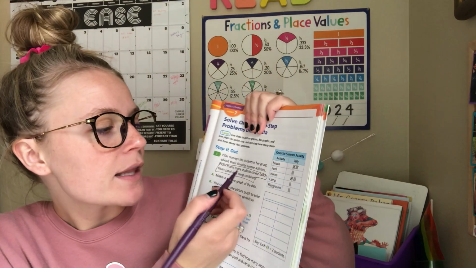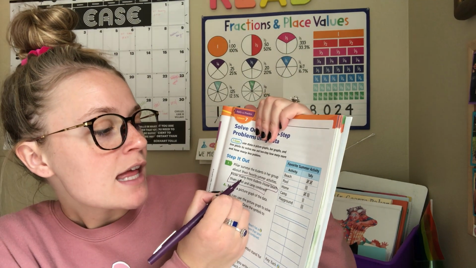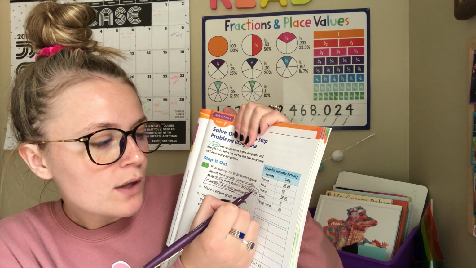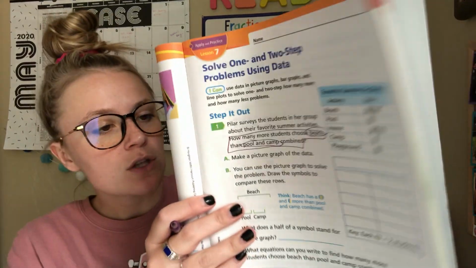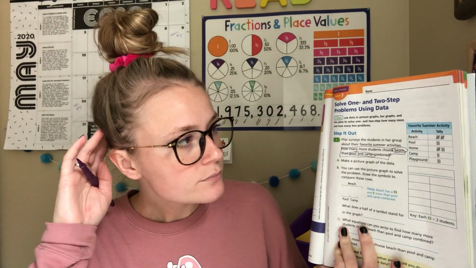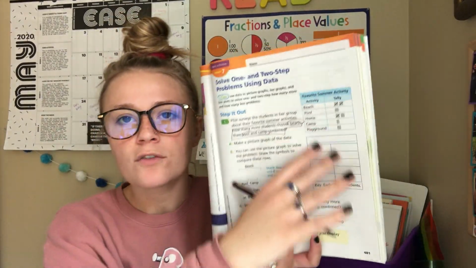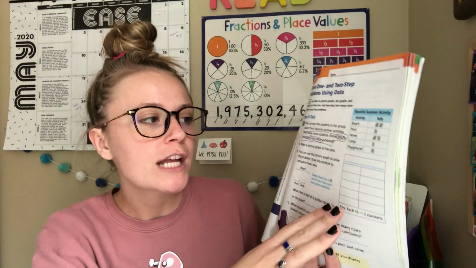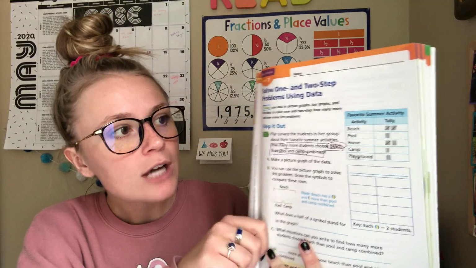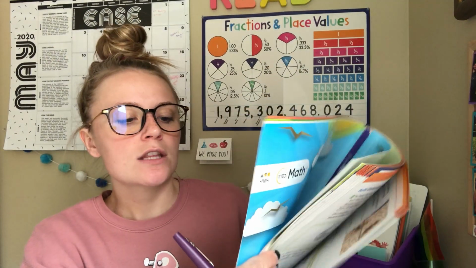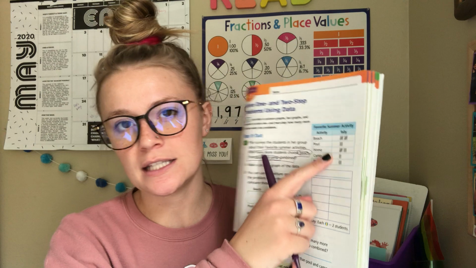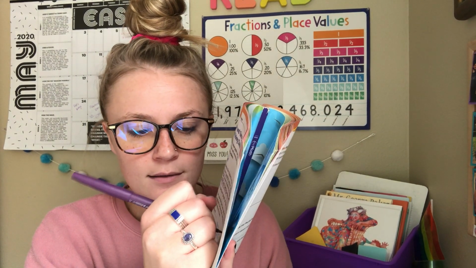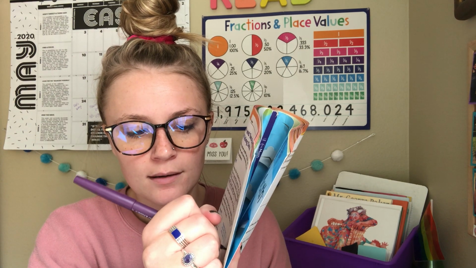So what is interesting about this problem is that we have to combine the amounts for pool and camp and compare it to the votes for the beach. So that's what makes this a 2-step problem. So we have the survey over on the side with the tally marks. So now we're just going to take that and turn it into a picture graph. So all graphs need a title. So the title of this is probably just going to be the same as the title of the survey, which is Favorite Summer Activity. So we'll write that at the top.